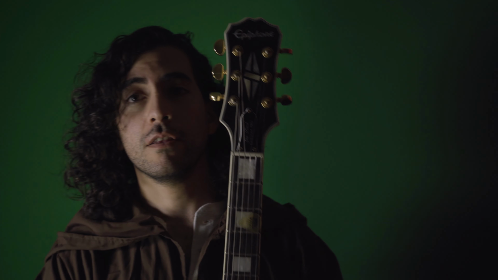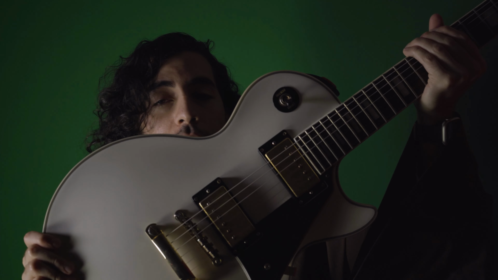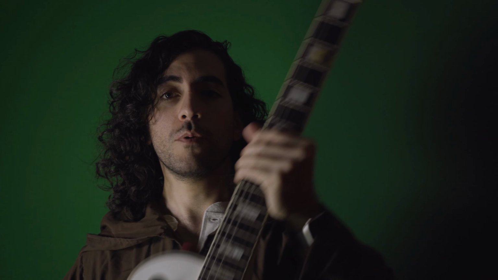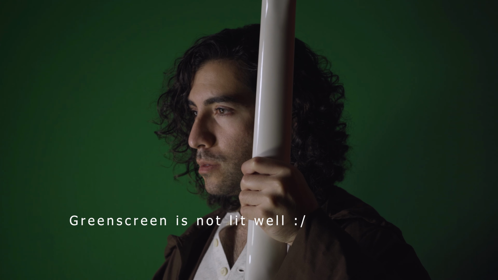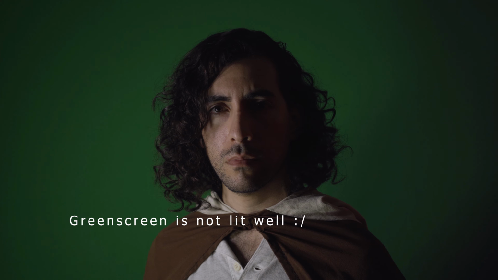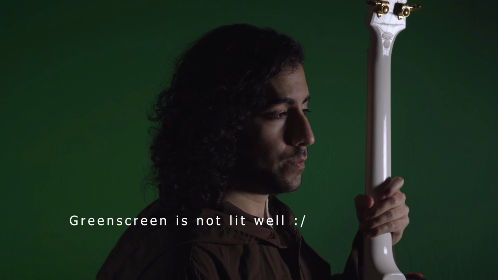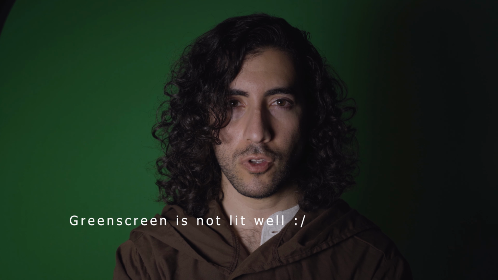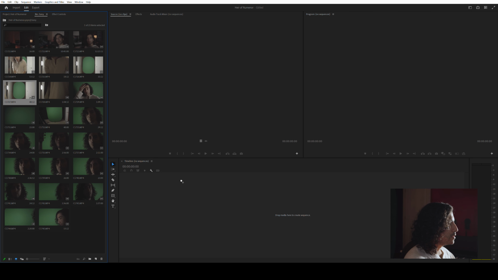This is gonna be my Gandalf staff, the Epiphone Les Paul Custom in Alpine White, but we'll see if we can tell. I think I got all the shots, and now we're gonna go into post and start putting them together and see what we get. Let's just see what happens.